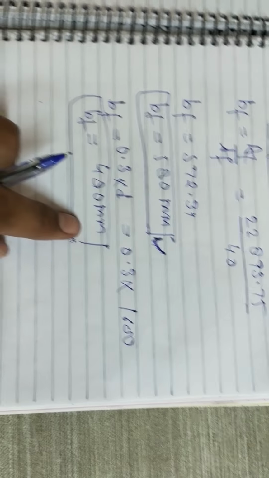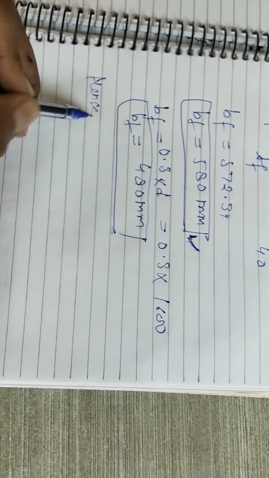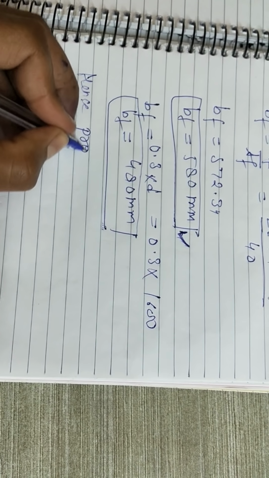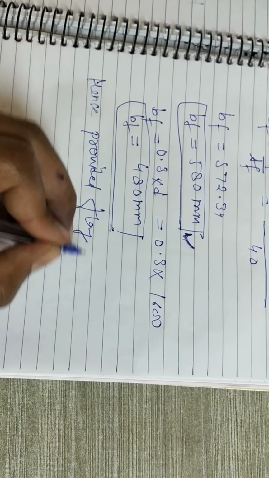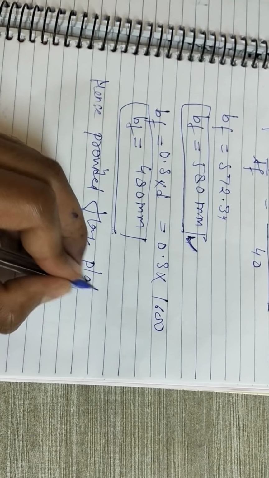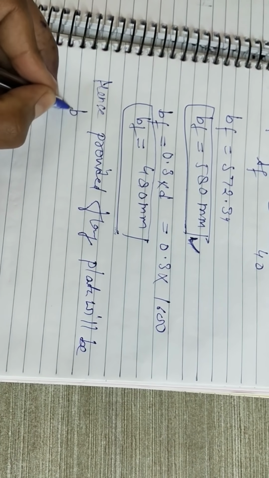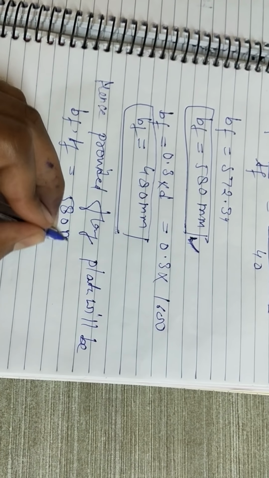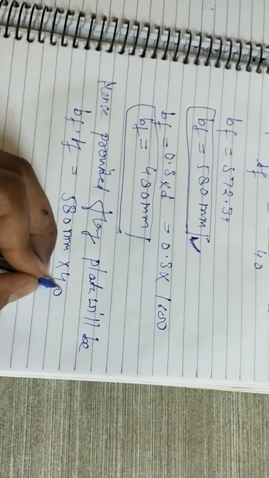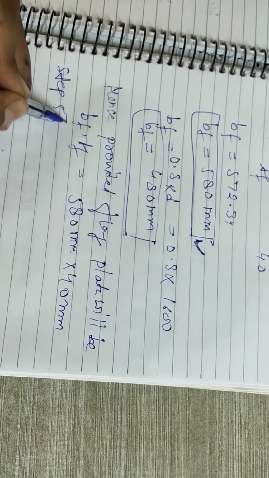You cannot use this value, and hence provided flange plate will be bf into tf, that means 580 mm into 40 mm. And now we will check step 5th.